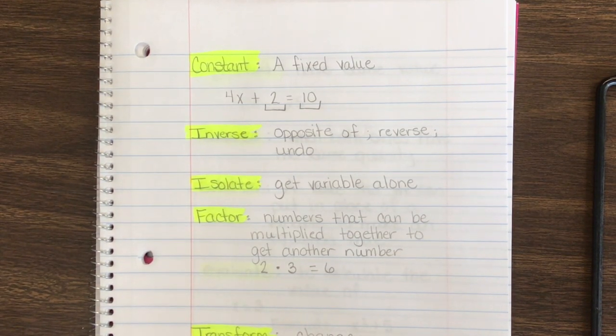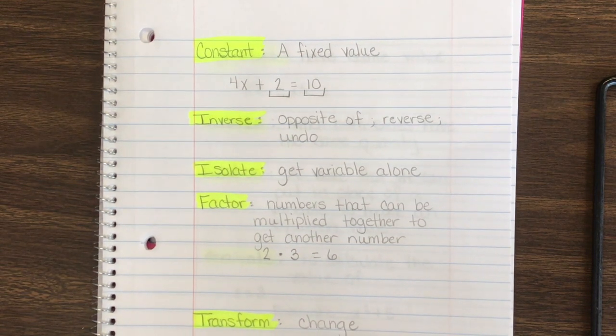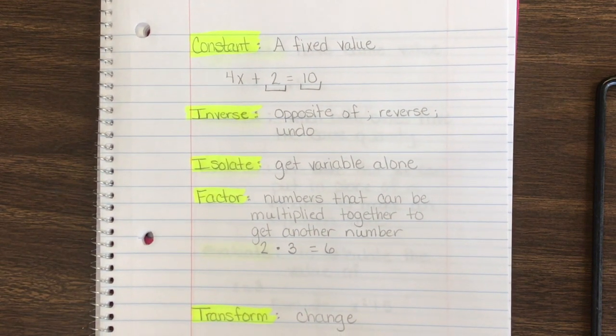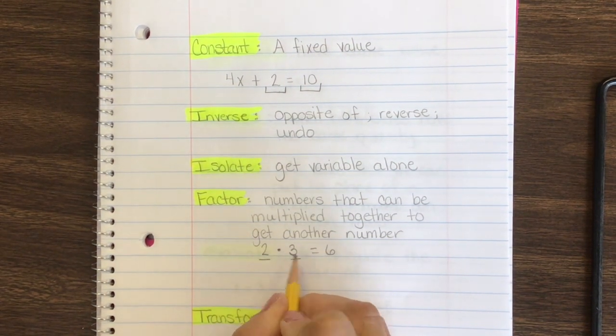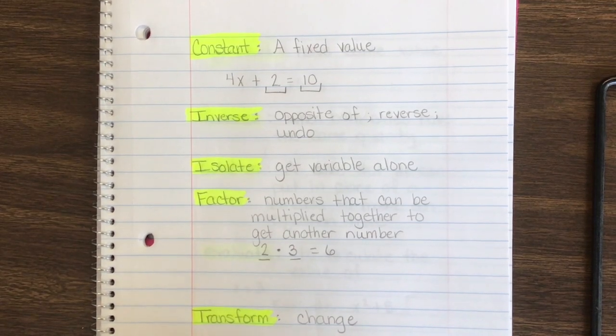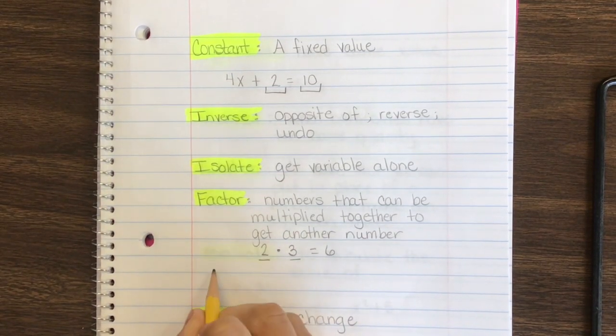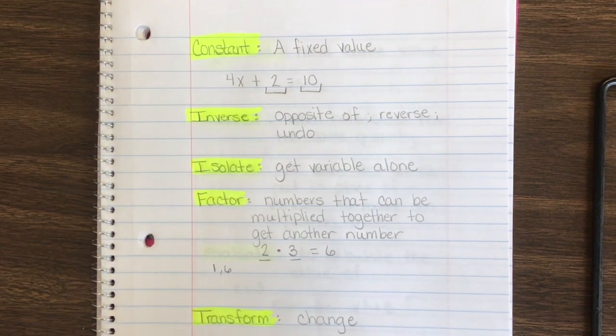Our next word is factor. Factors are numbers that can be multiplied together to get another number. So in our example, 2 times 3 is 6. 2 and 3 are factors of 6. Now, 6 has other factors. It also has 1 and 6. Multiply those together and we get back 6.